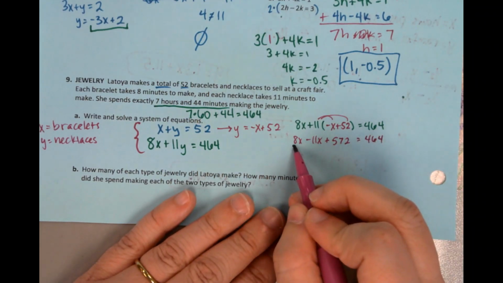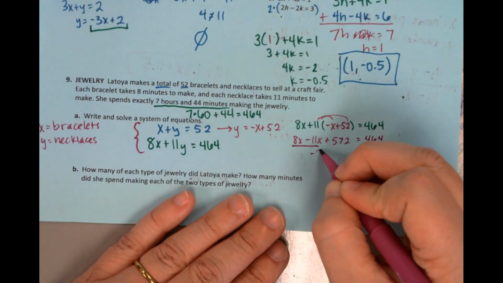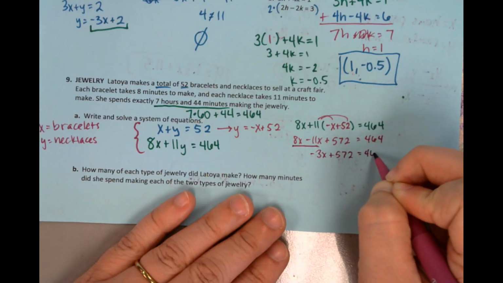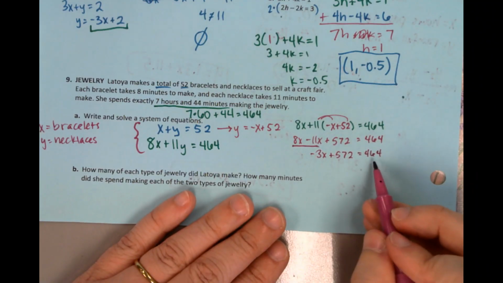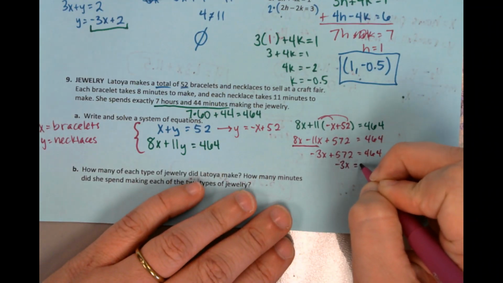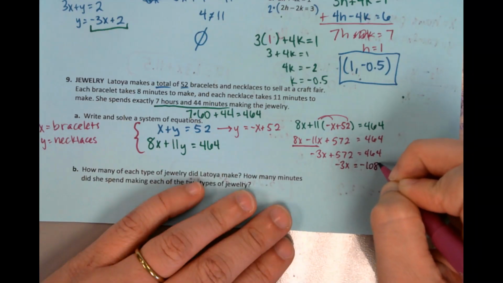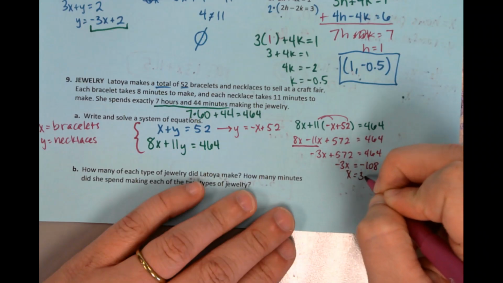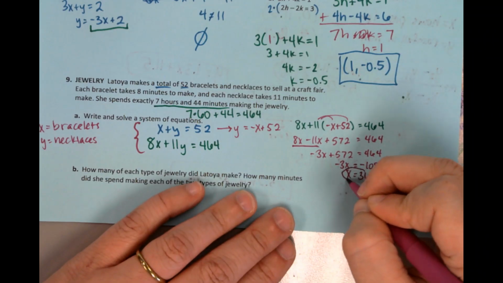I combine my like terms. 8 minus 11 is negative 3x. Subtract the 572. And divide by negative 3. I end up getting x equals 36.